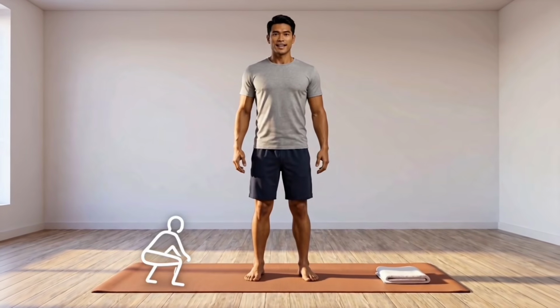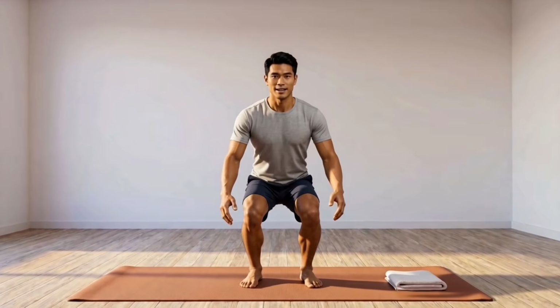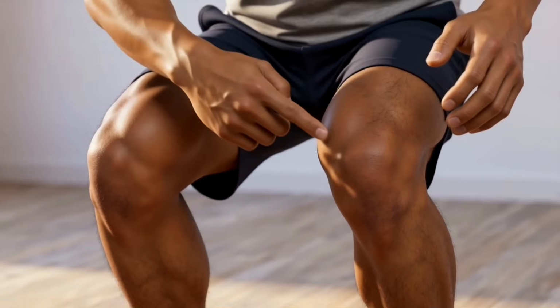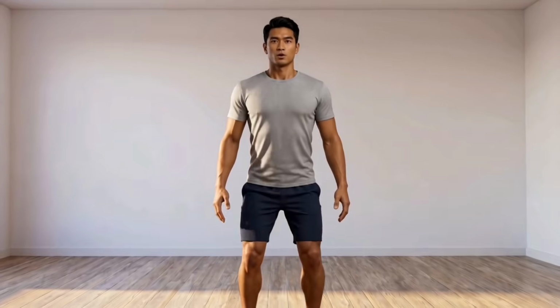Squat. Feet steady, chest open, hips back, like you are sitting to a chair. Inhale down, exhale as you stand. Common mistake, knees cave in. Press them gently toward your toes.